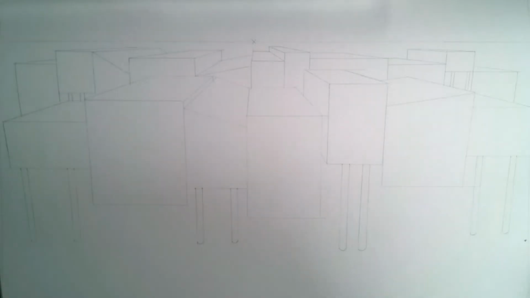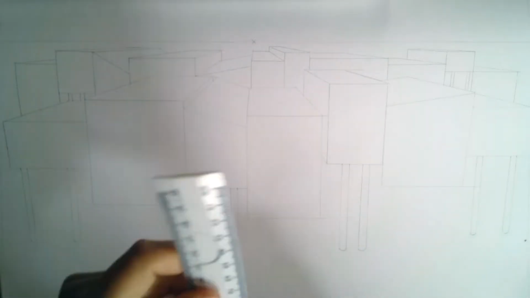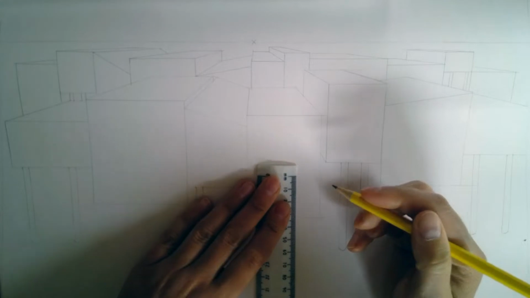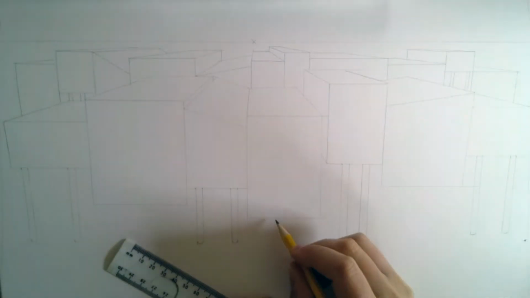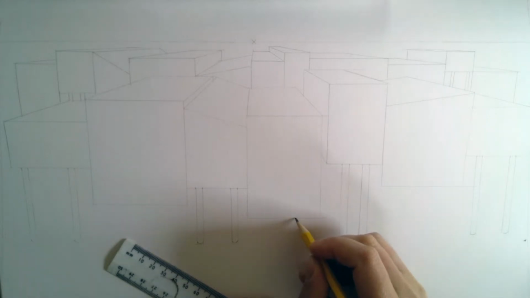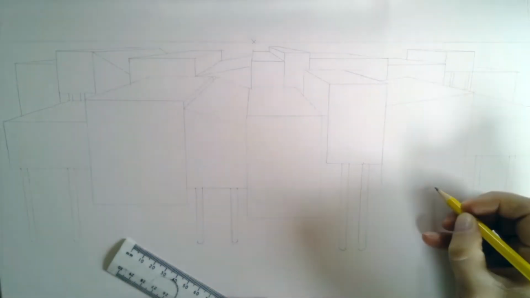The next part of my slum drawing is to add some doors on there because the people need to get in and out of their houses, don't they? So I'm just going to take my ruler and draw in some doors. And actually what I'm going to do first is just mark onto the edge of my building where I'd like my door to be.